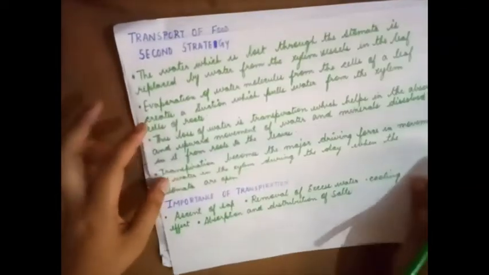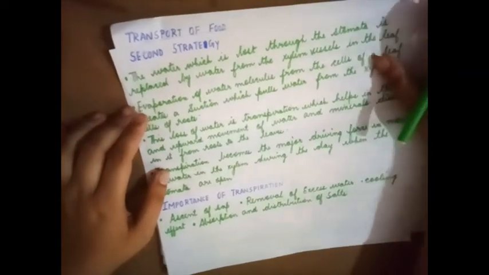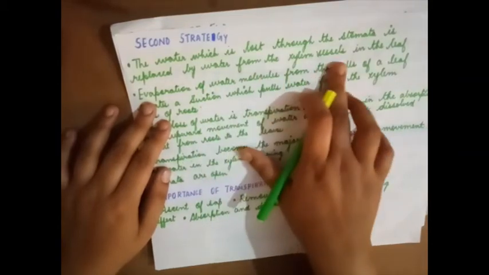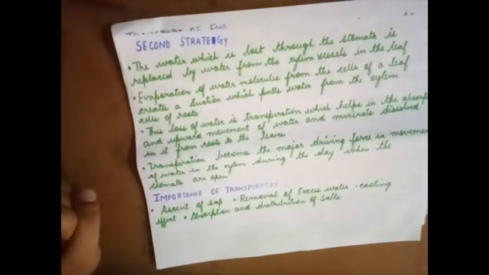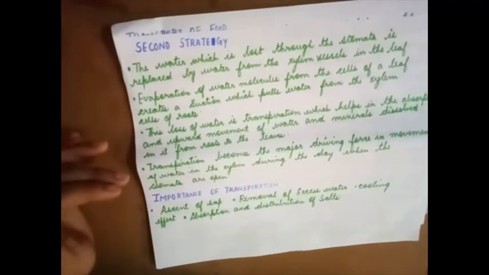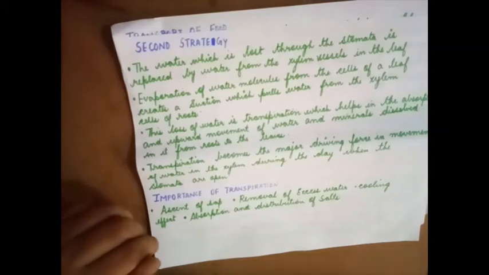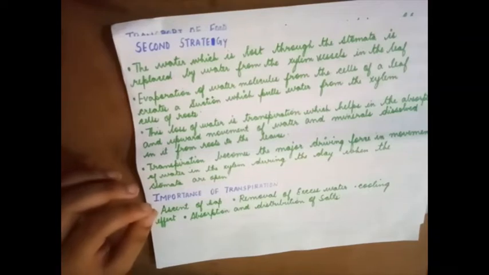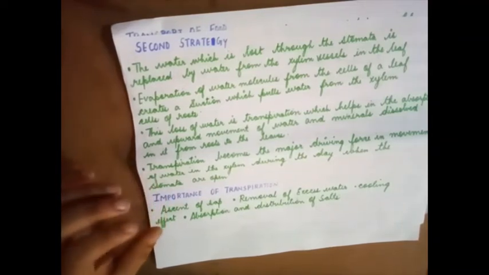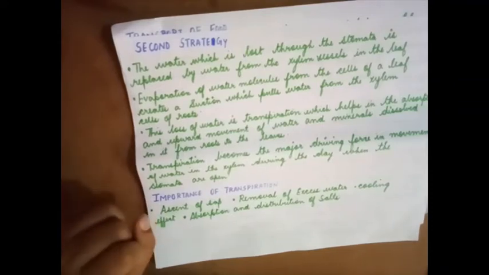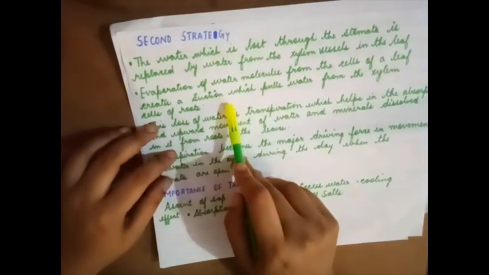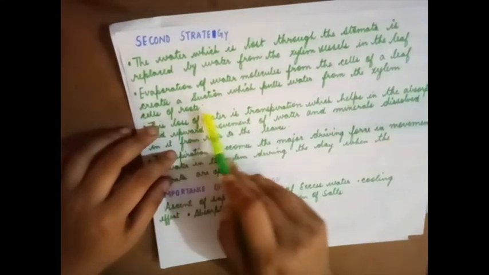Now, what is the second strategy? How exactly does it absorb water and minerals? The water which is lost to the stomata is replaced by the water from the xylem vessels in the leaf. We know xylem is present in each and every part of the plant. Now water is lost to the stomata by means of evaporation. Now water has to be replaced. So this water is replaced from the surrounding cell. And where is it getting the water? From the xylem vessels. Evaporation of water from the cells of the leaf creates a suction which pulls water from the xylem cells of the root.